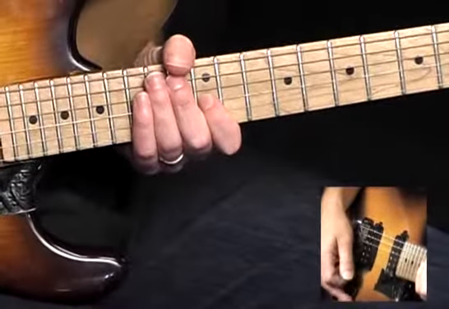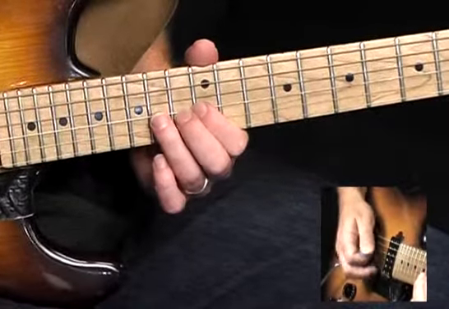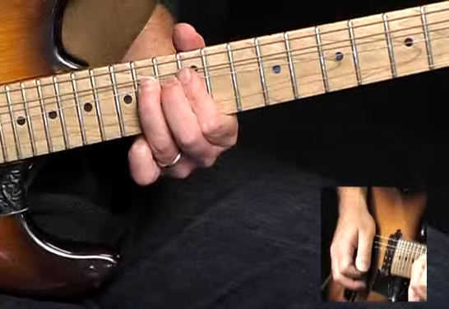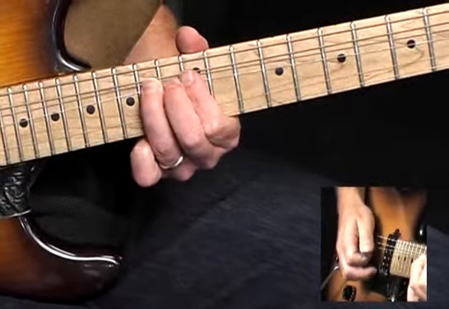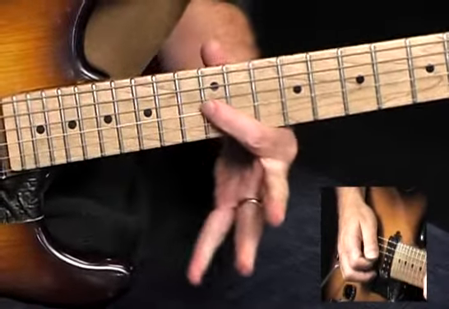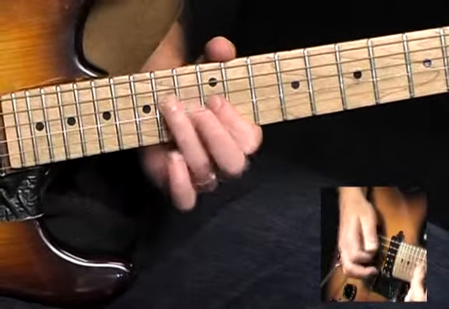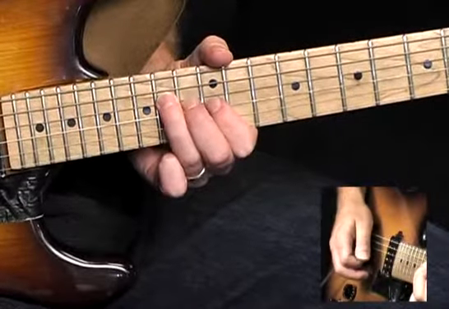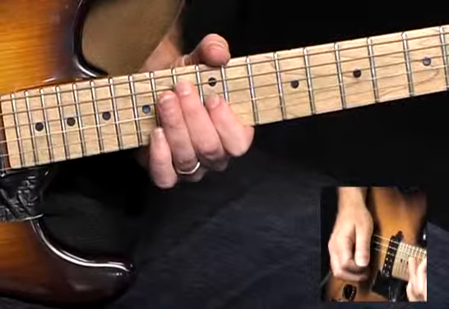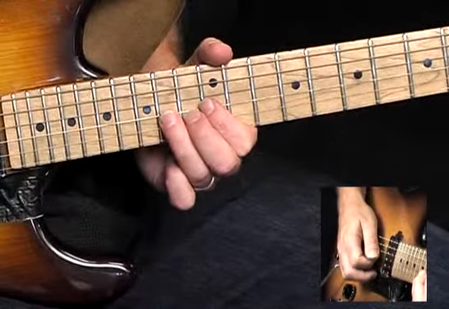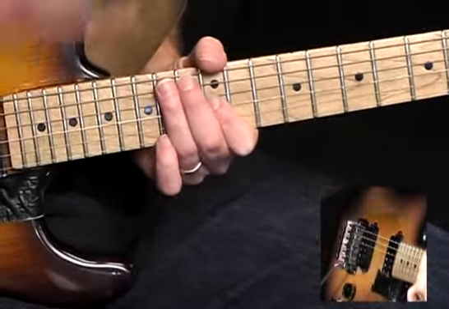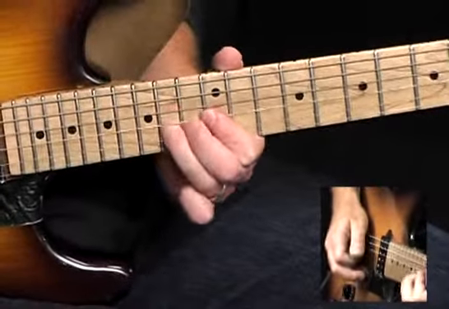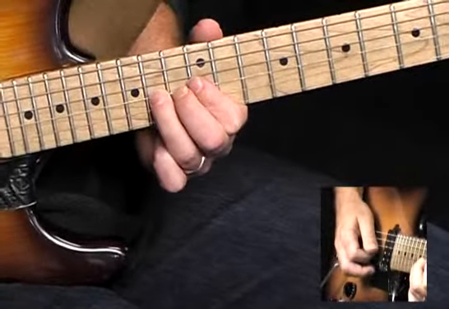So what I'm doing here for this idea is I'm bending up on the 14th fret of the G string, coming back down, 12th fret of the G string, 14 on the D, back up to 12G, 14G, and then just cycling that over and over again. Starts over.